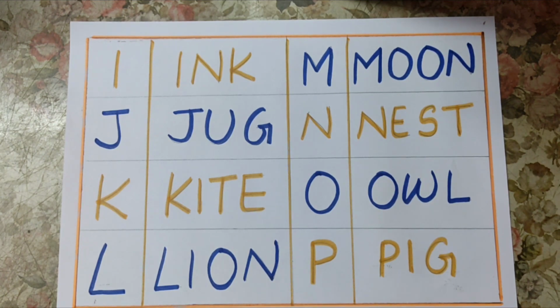I for ink. J for jug. K for kite. L for lion. M for moon. N for nest. O for owl. And P for pig.